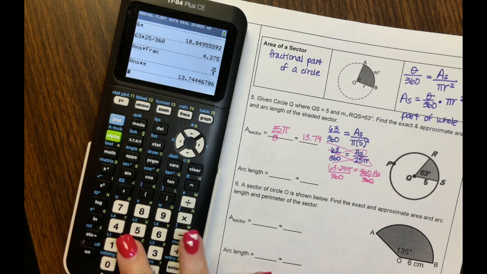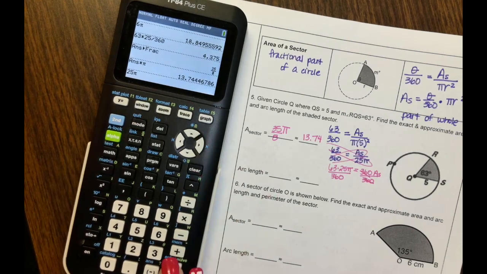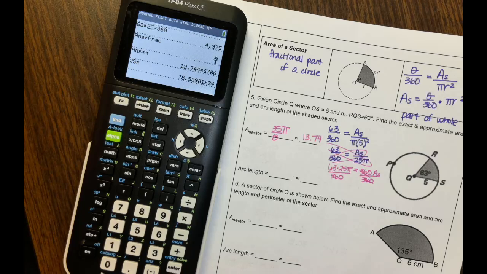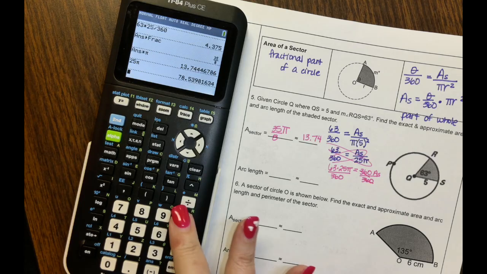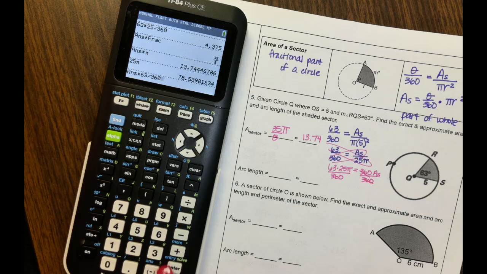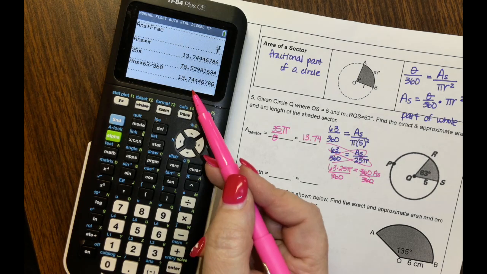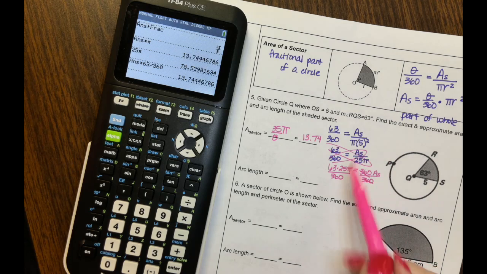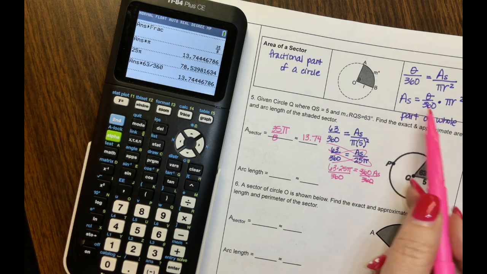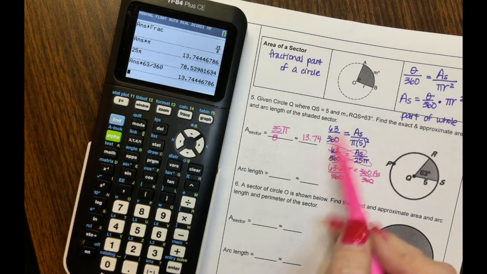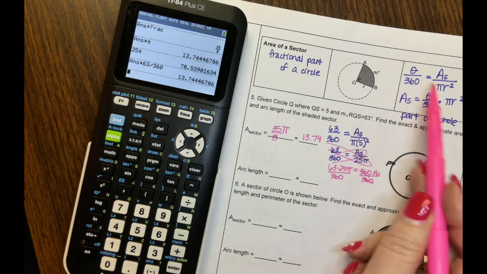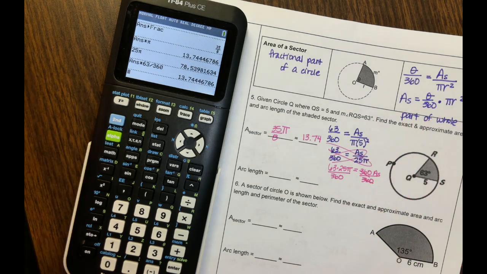Now, I want to show you. Whole area is 25 pi. There's the whole area. And if I multiply that by the fraction, times 63 divided by 360, see? Same thing. So again, you can think about this part times whole however you want, but I just want you to keep in mind using this proportion so that depending on what piece I give you, you can do that.